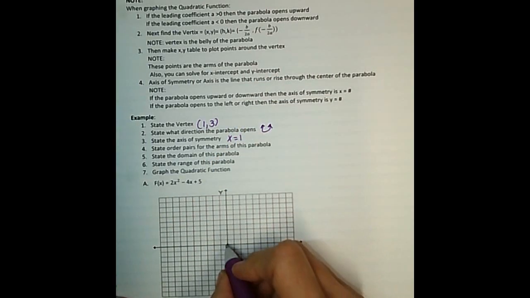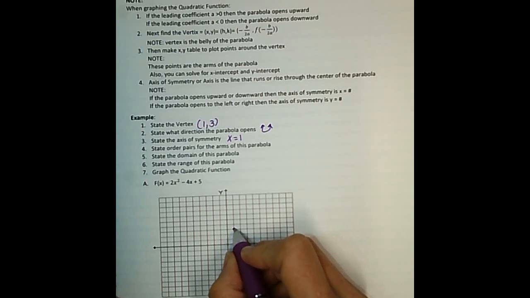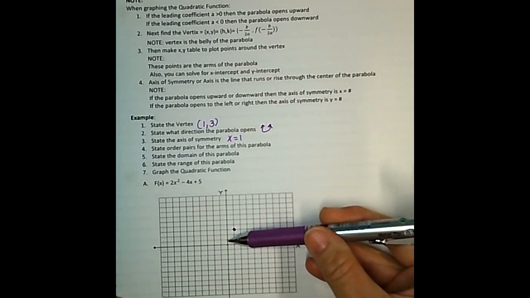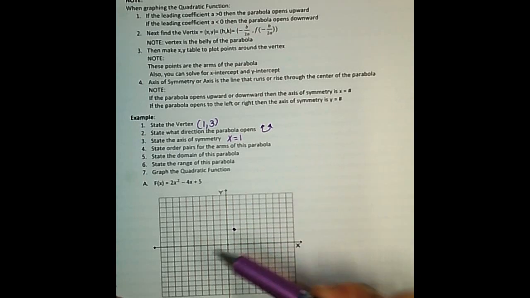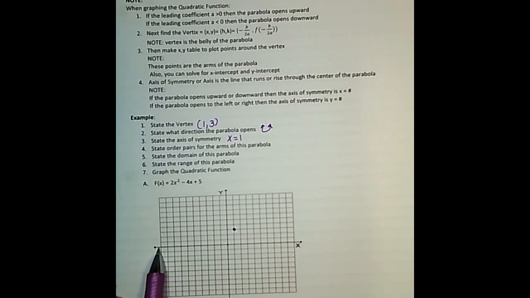So let's plot it. We start at 0, 0, and we're going to go over to the right 1 because x is positive, and we're going to go up 3 because y is positive. 1, 2, 3. If they were negative, of course, we'd fall on the negative side, right? This side here for x is positive. This side here for y is positive. This side here for x is negative, and this side here for y is negative. So it's important that you understand that.